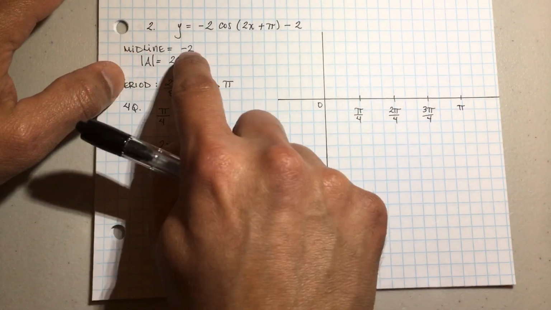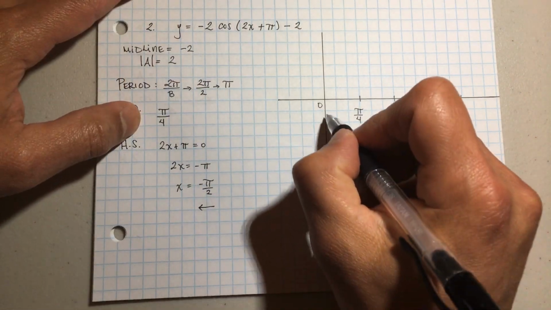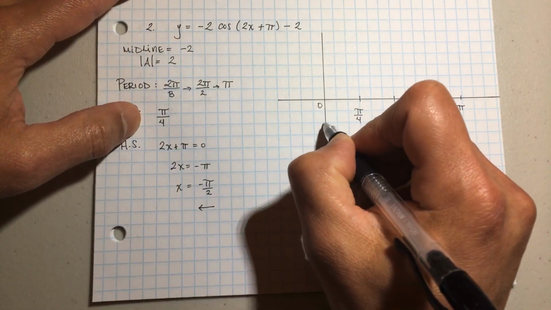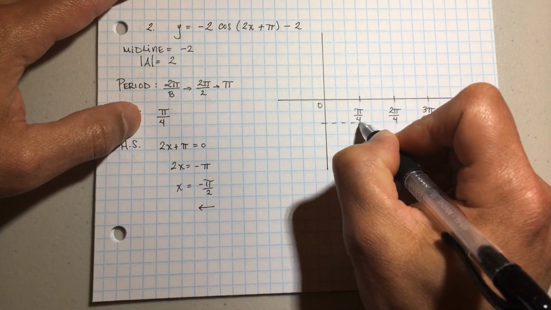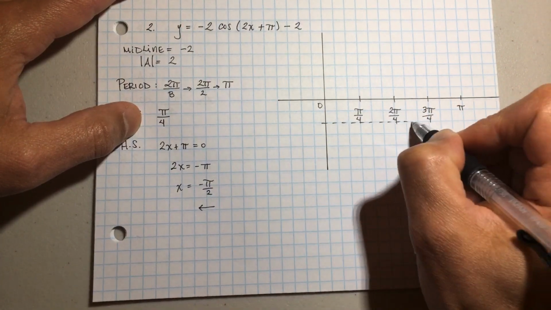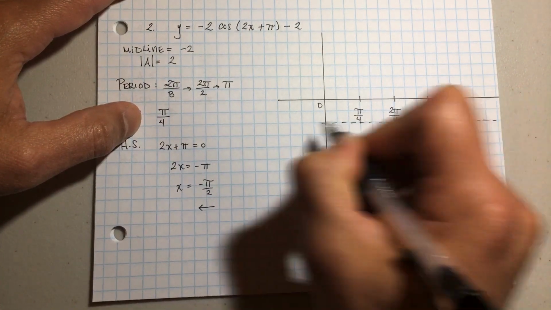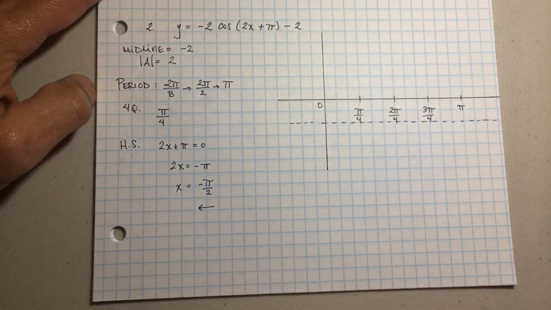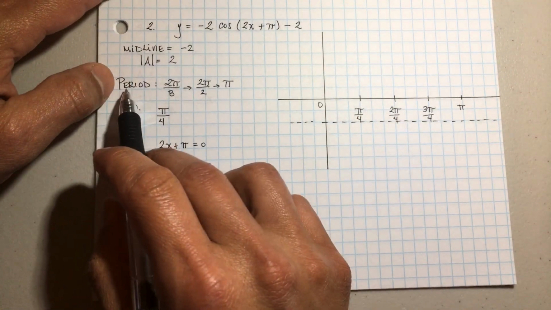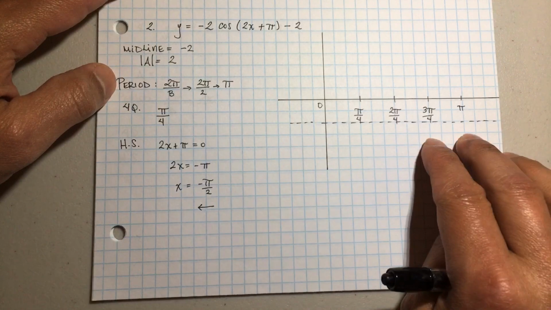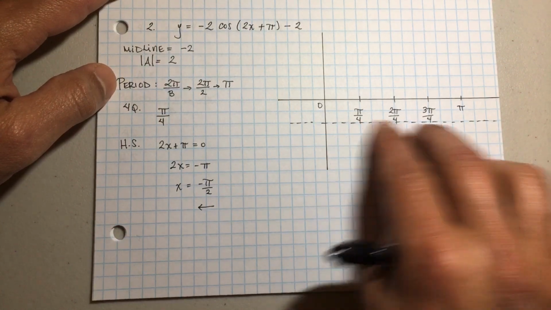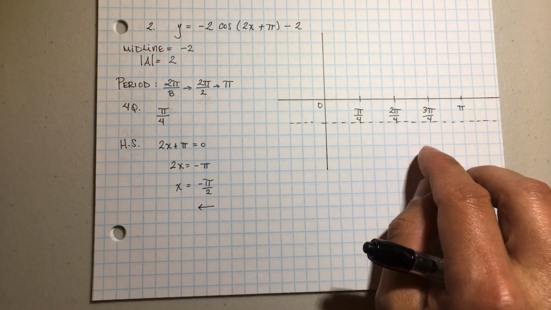So start off at your midline. What is it? -2. So let's see here. -1, -2 will just sit right here. Hopefully it's not too messy there. All right, then once we've got our midline and our quadrants here, now let's go ahead and start graphing.